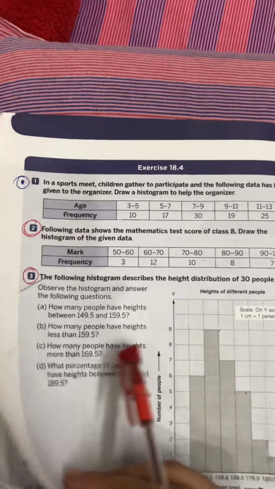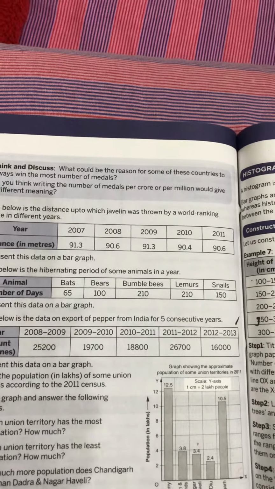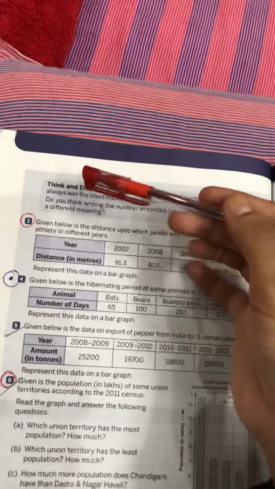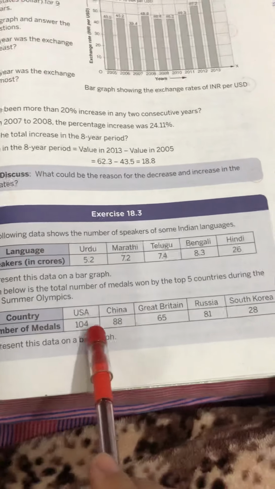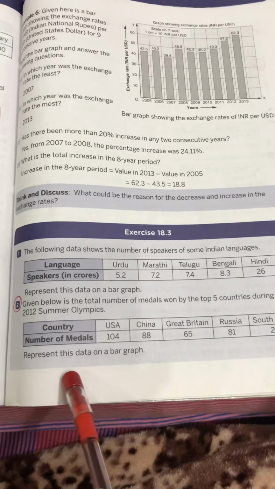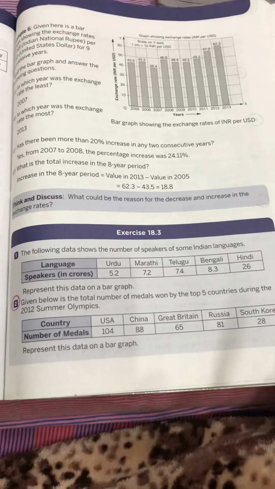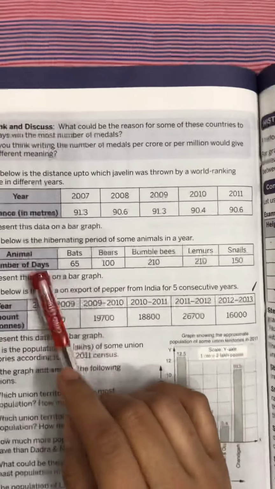Now this is your third question. The third question also I'm giving you for the homework. Please identify the numbers very carefully. These distances will lie on the y-axis and year will come on the x-axis. Similarly here, these 104, 88, 65 numbers of medals will go on the y-axis and the country name will come on the x-axis.